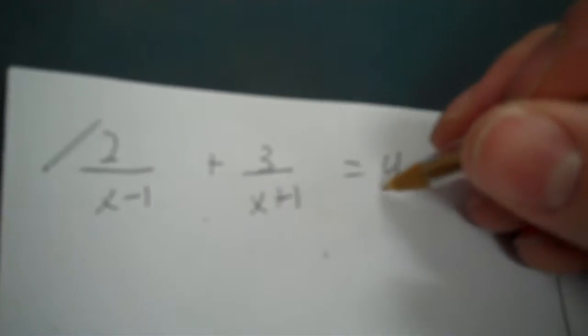Okay, we need to solve this equation for the x variable. It's just a little bit of a chore. Okay, this time there's three ratios because you're going to make a ratio.